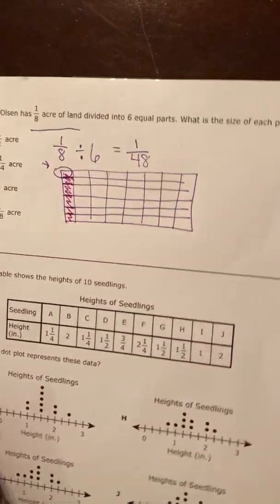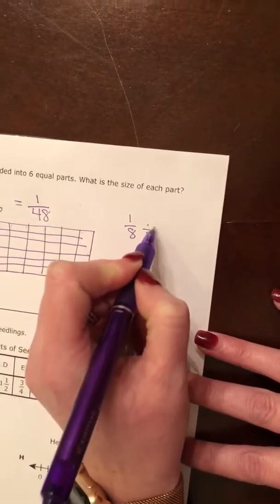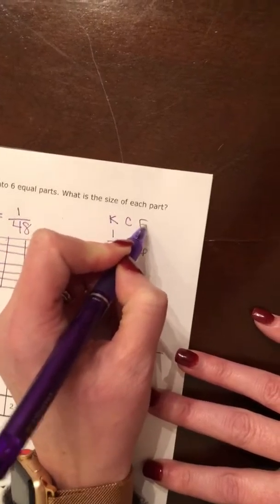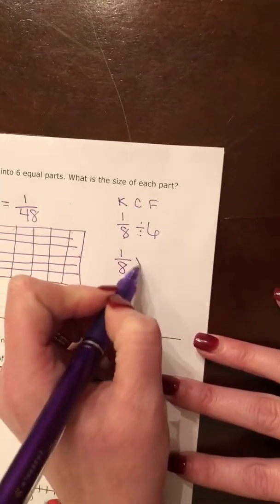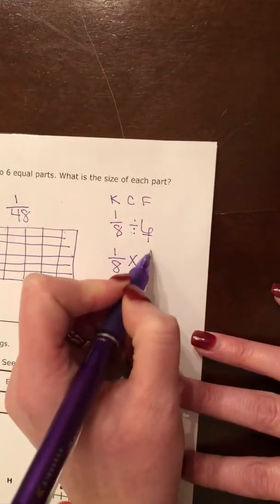If you're a keep, change, flip human, you have 1/8 divided by 6. I'm gonna keep, change, flip. So this number stays the same. Change this to multiplication. And then I'm going to flip my whole number. So I'd have this.